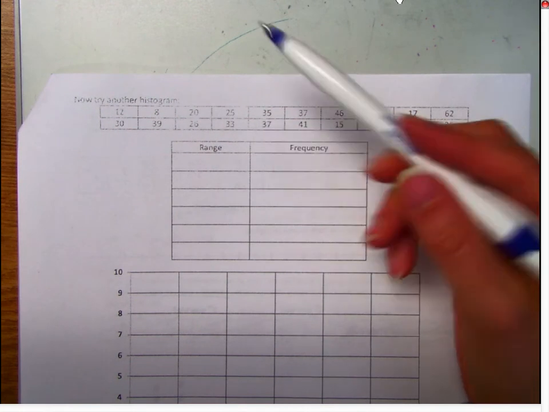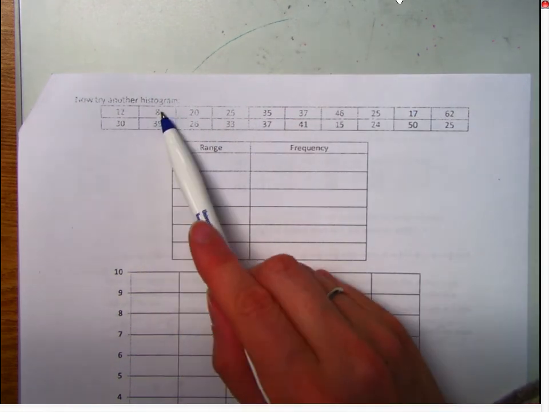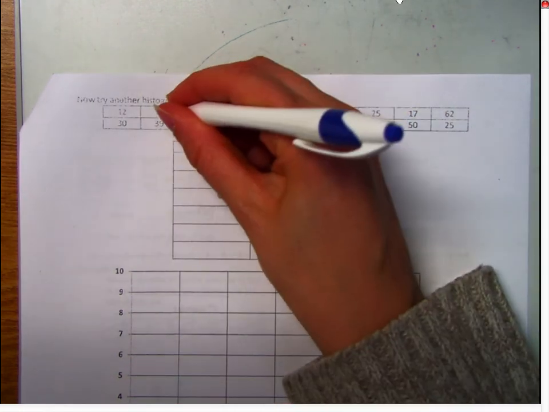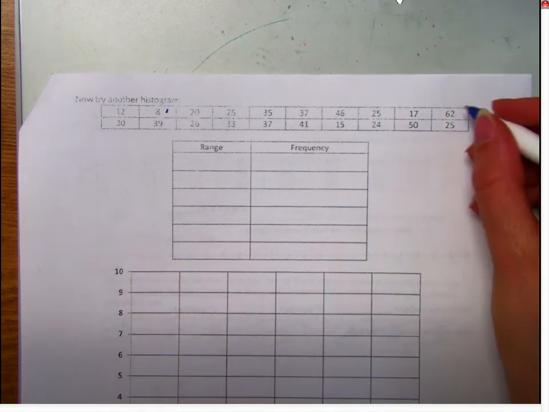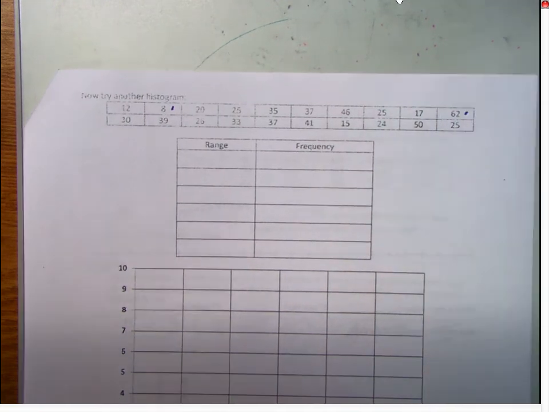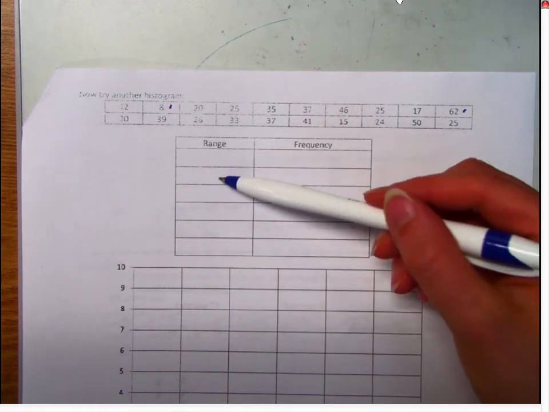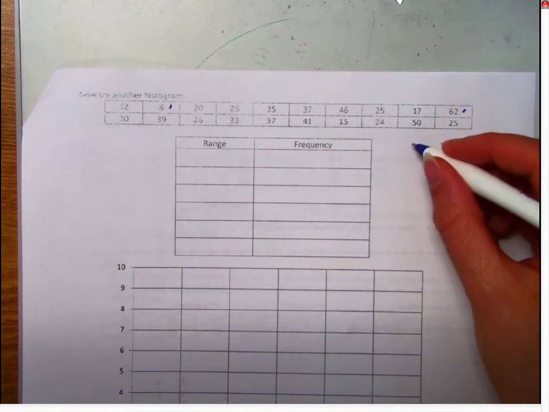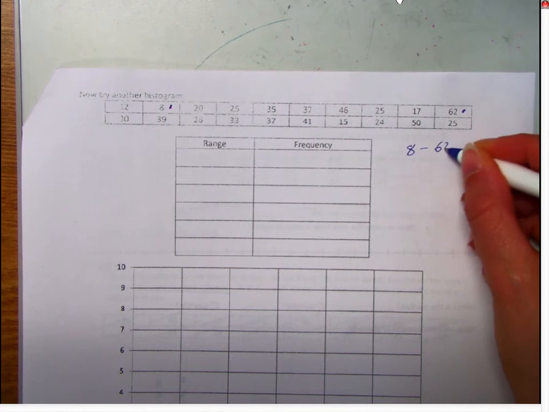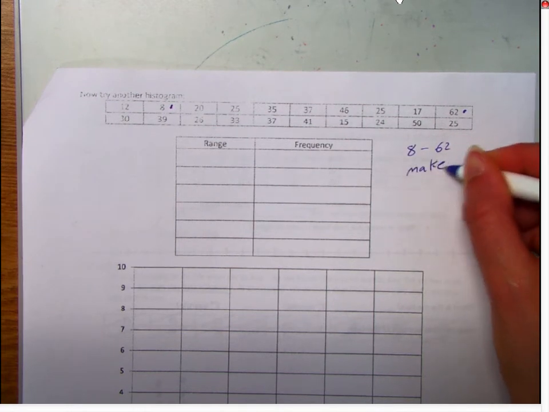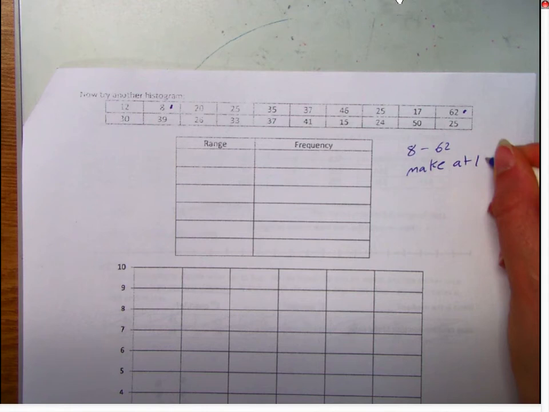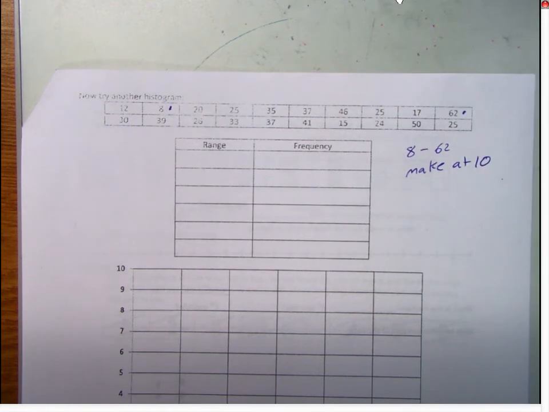Okay? And we've got, the lowest thing I see here is an 8, and the highest thing I see here is a 62. Okay? So I don't think I have enough of these boxes, because I've got from 8 to 62, I want to make them about 10 each. Does that make sense?